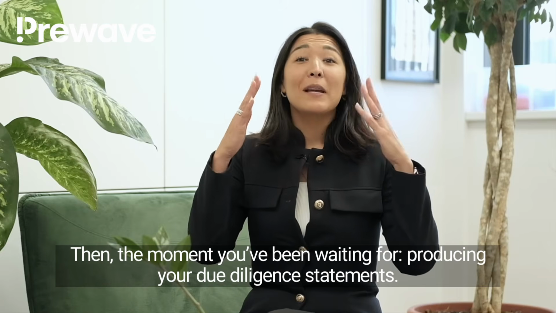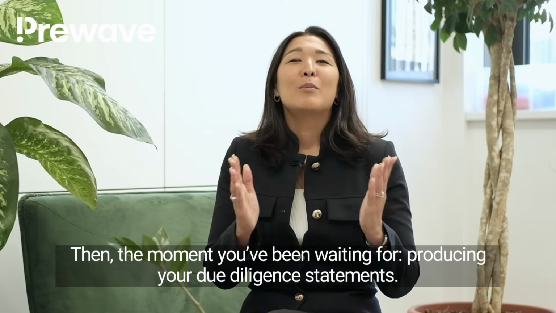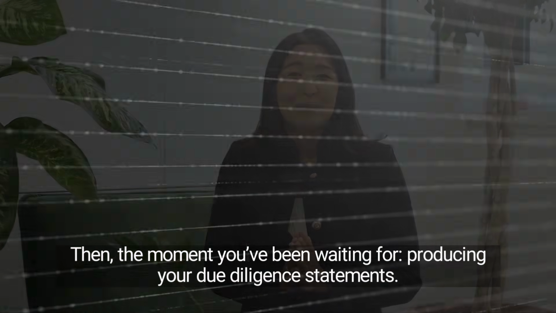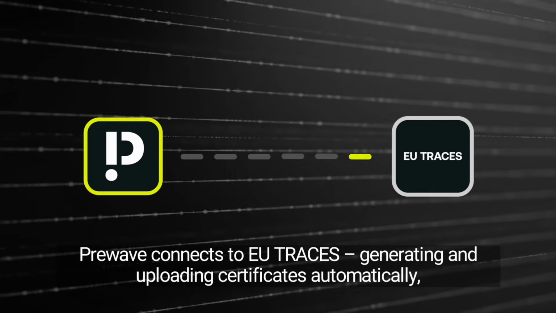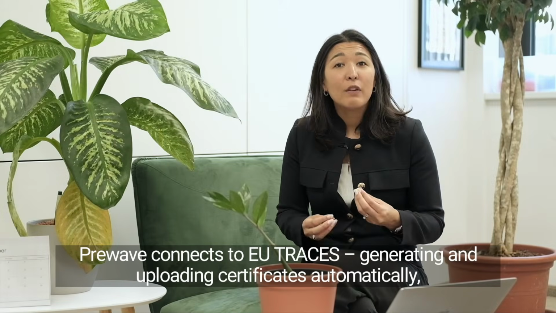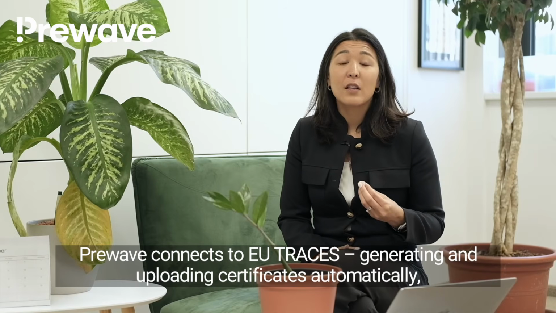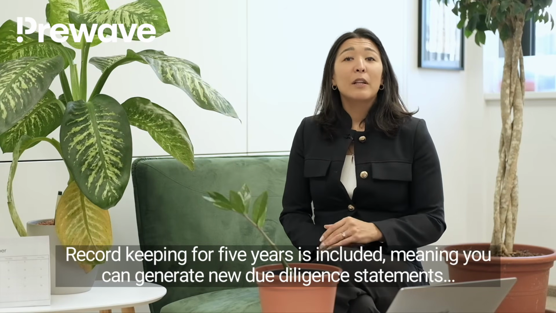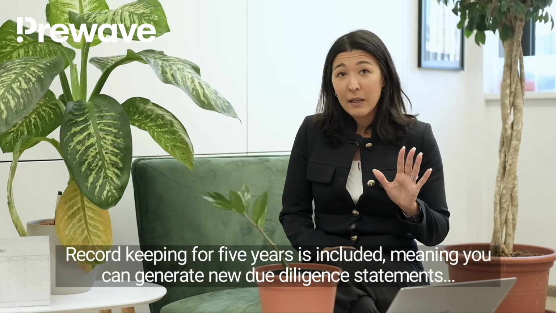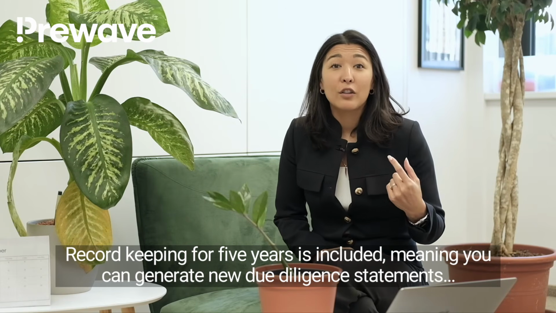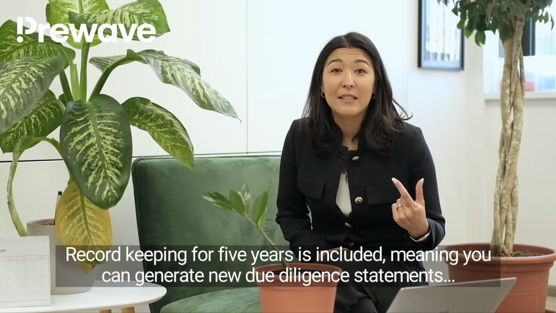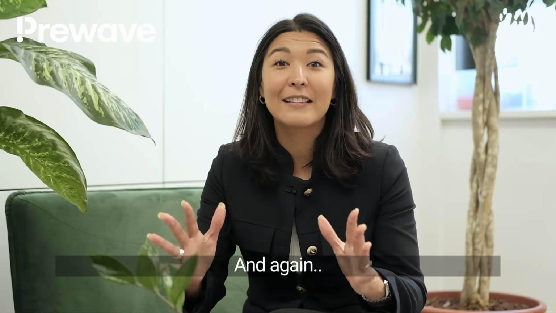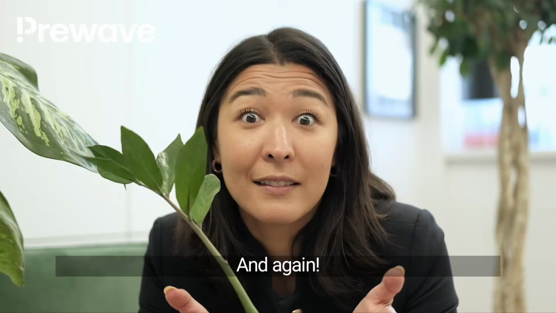Then, the moment you've been waiting for, producing your due diligence statements. Prewave connects to EU traces, generating and uploading certificates automatically, so you don't have to. Record keeping for 5 years is included, meaning you can generate new certificates again and again and again.